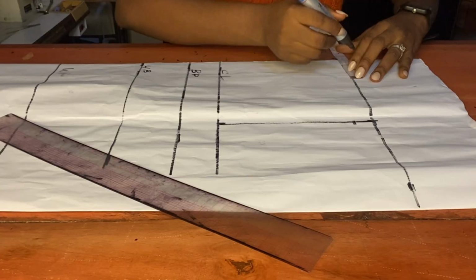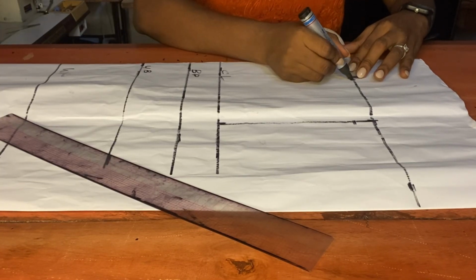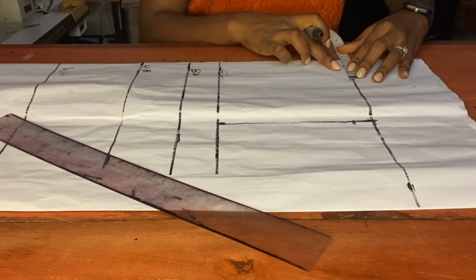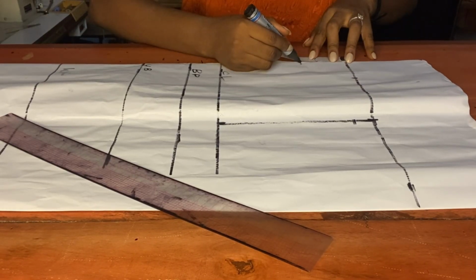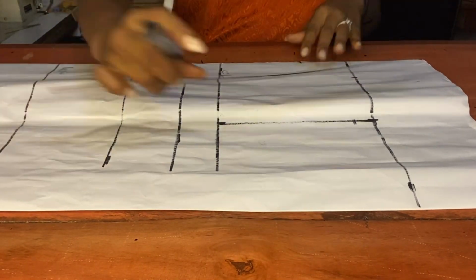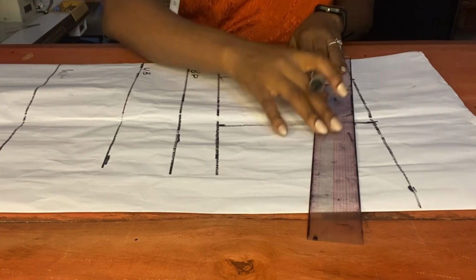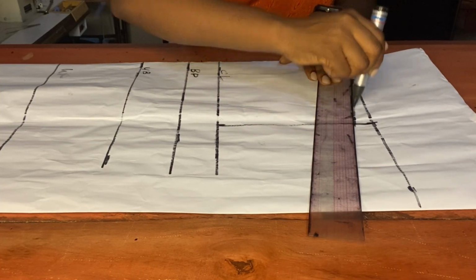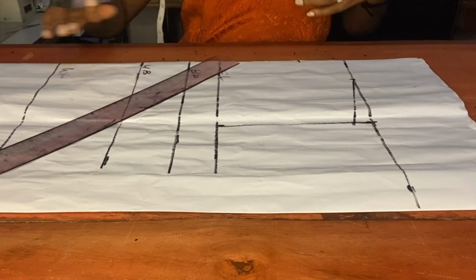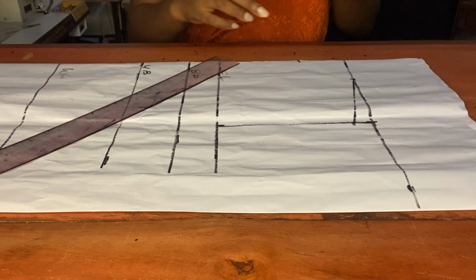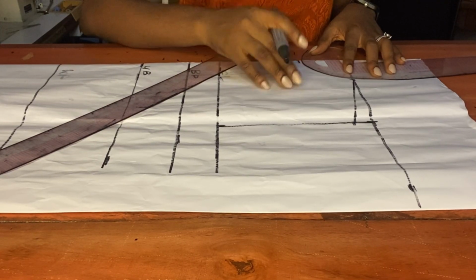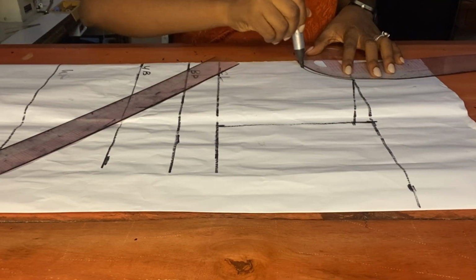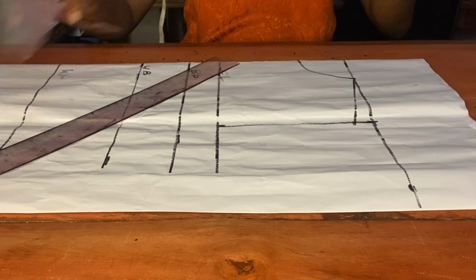And then on this side, the center front, I'm going to get my neckline width, which is 3 inches, and the neckline depth, which is also 3 inches. And then using my straight ruler, I'll connect the shoulder slope from the neck all the way to the 1 inch shoulder slope. And then using my curved ruler, I'm going to connect the neckline.